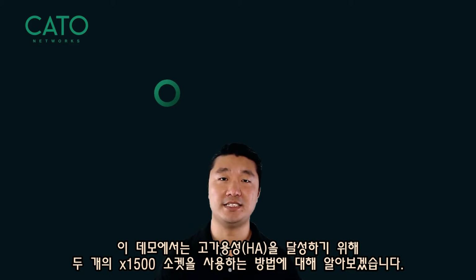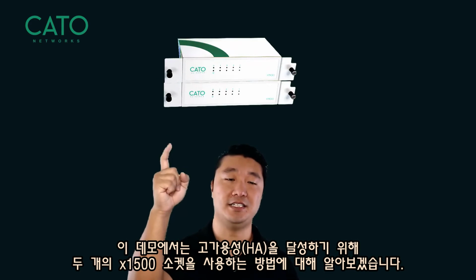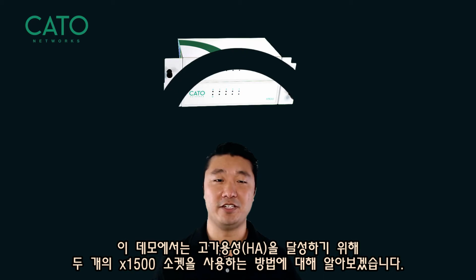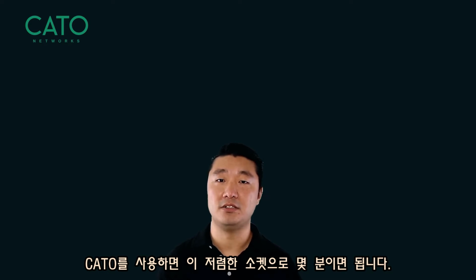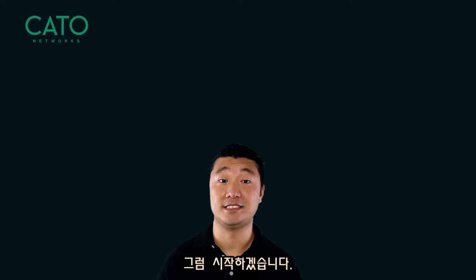In this demo, we're going to see how to use two socket X1500s to accomplish high availability. Now, some vendors may make you buy multiple appliances or configure complex scenarios using things like ECMP load balancing in order to accomplish high availability. With Cato, it's very simple. It only takes a few minutes using these inexpensive sockets. Let's get started.